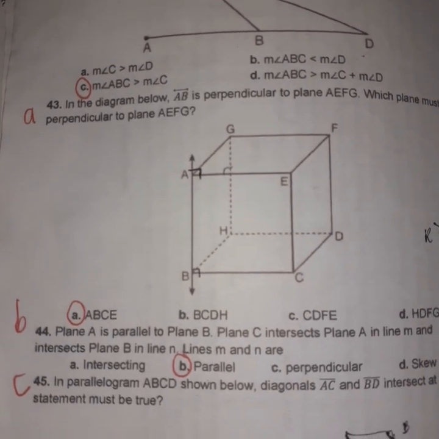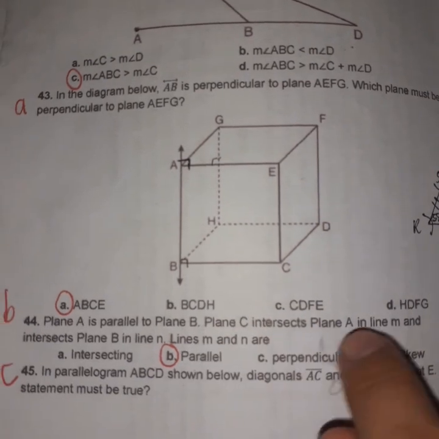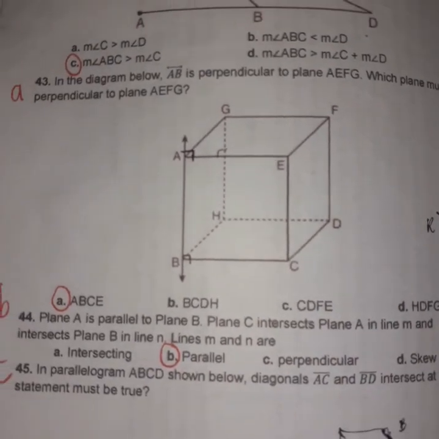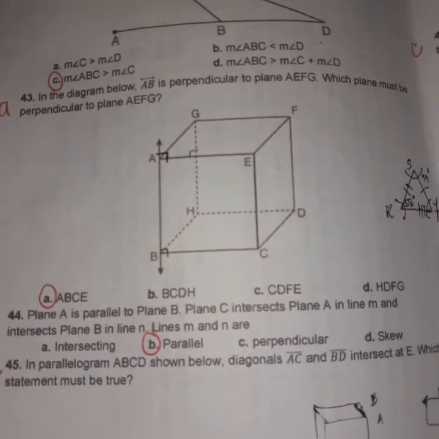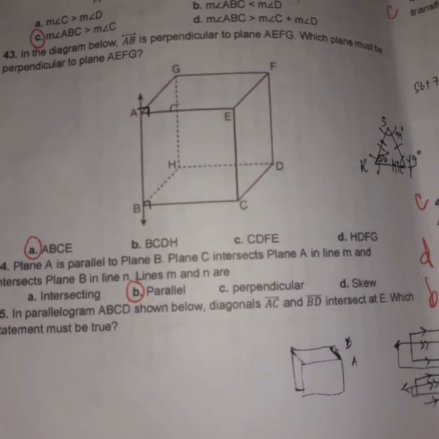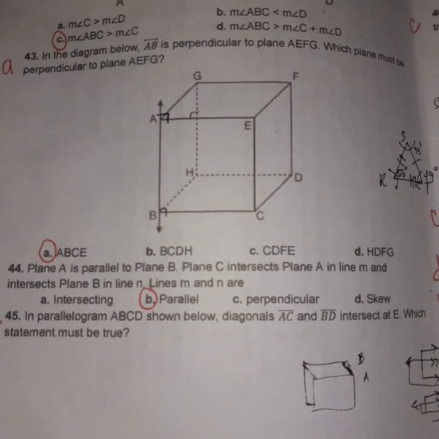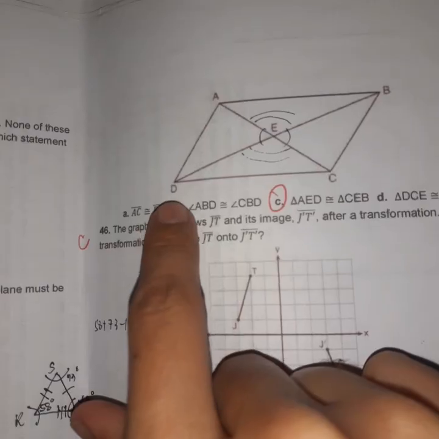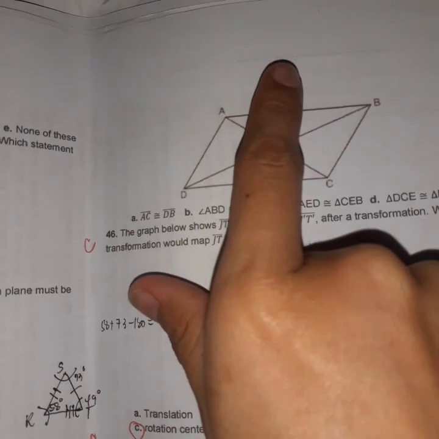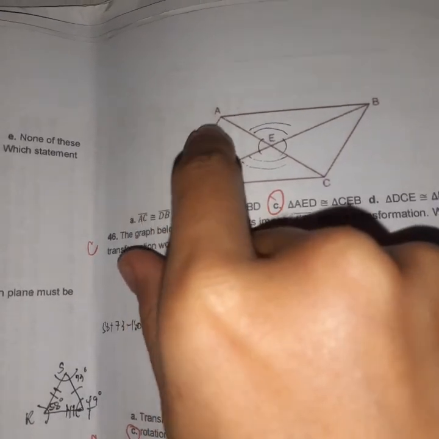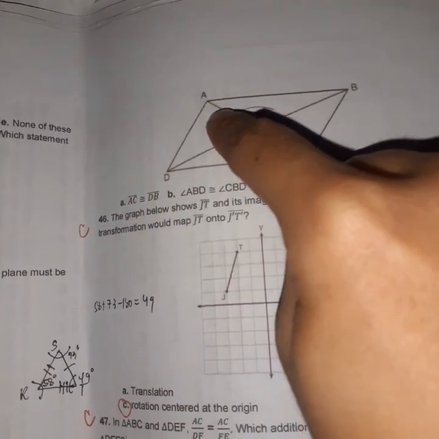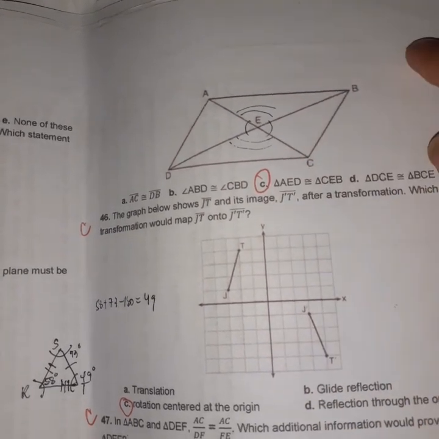A and B are parallel, therefore lines M and N are also parallel. Number 45. In parallelogram ABCD shown below, diagonals AC and BD intersect at E. Which statement must be true? This is a parallelogram and this is parallel, parallel, parallel, parallel. If AC and BD intersect at E, which statement must be true?